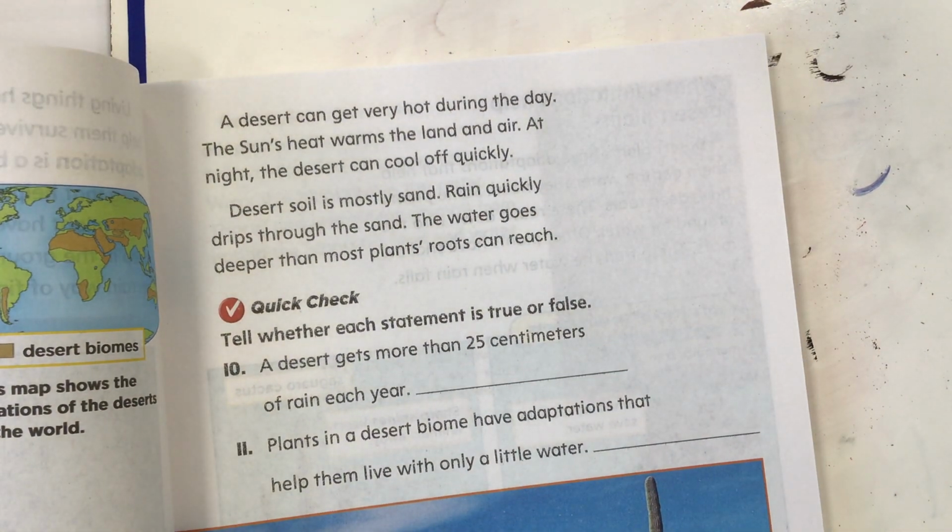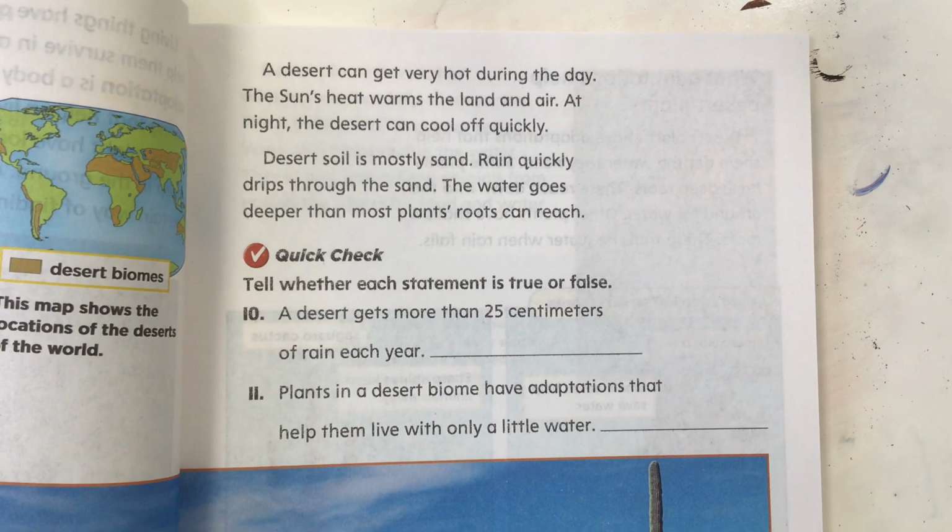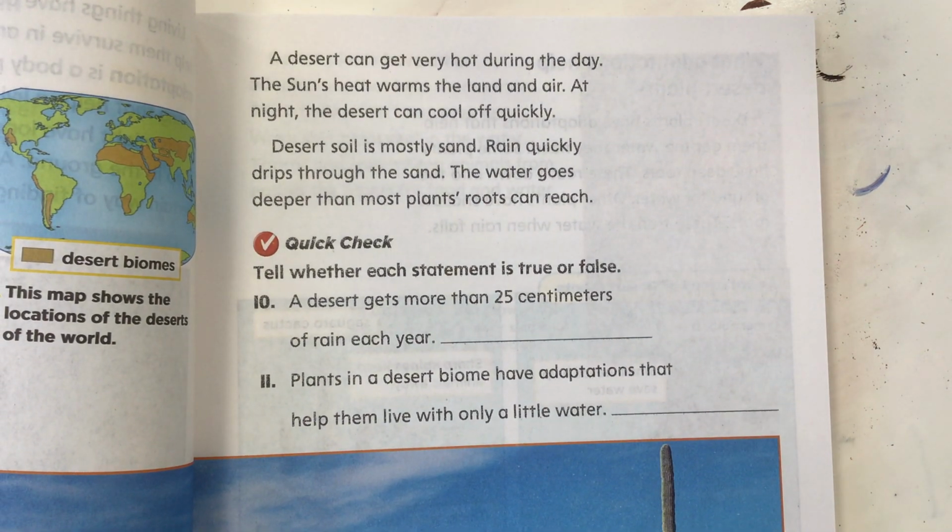Page 11. A desert can get very hot during the day. The sun's heat warms the land and air. At night, the desert can cool off quickly. Desert soil is mostly sand. Rain quickly drips through the sand. The water goes deeper than most plants' roots can reach.